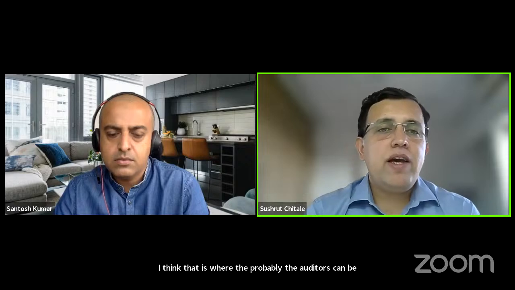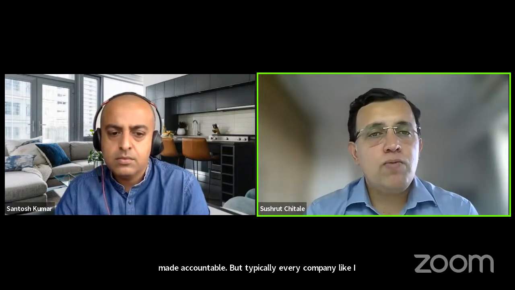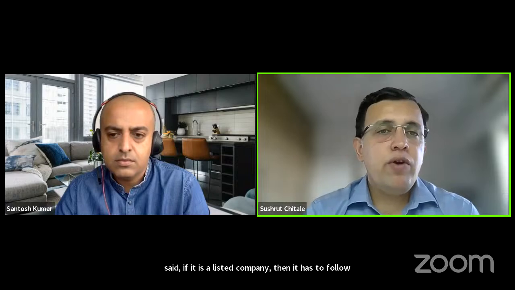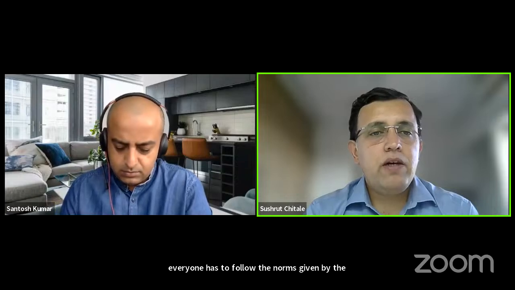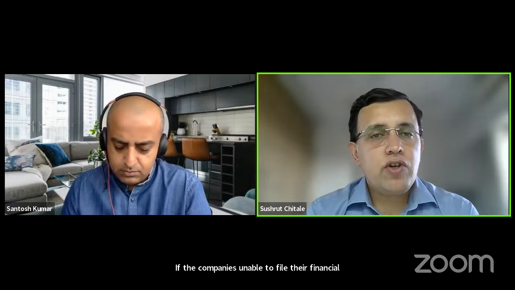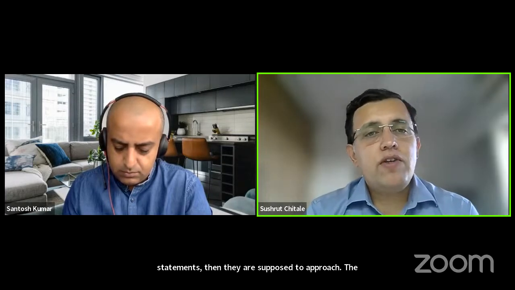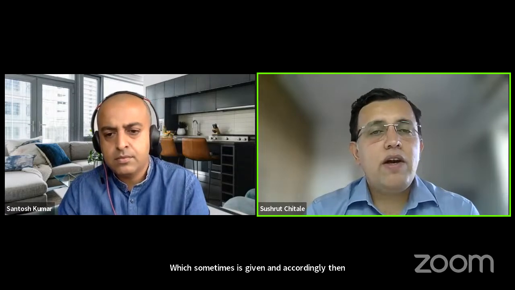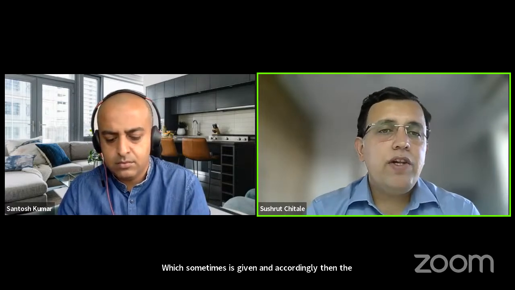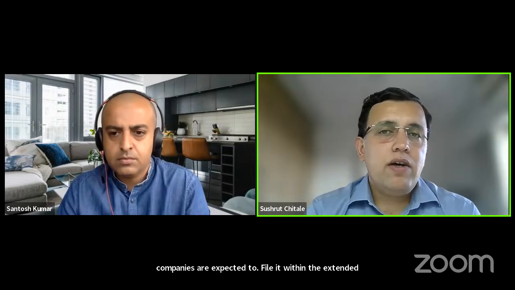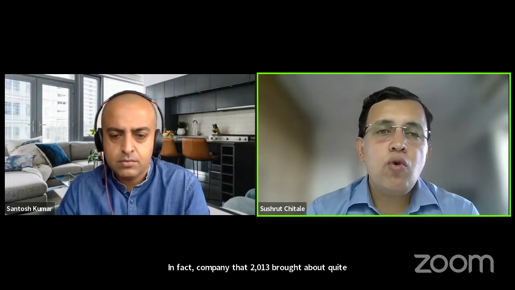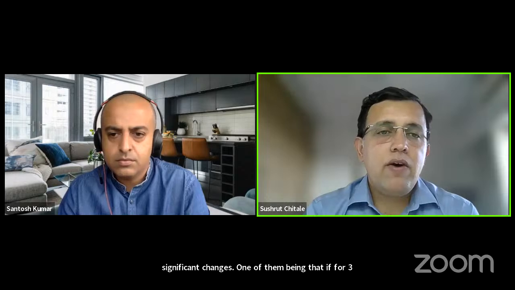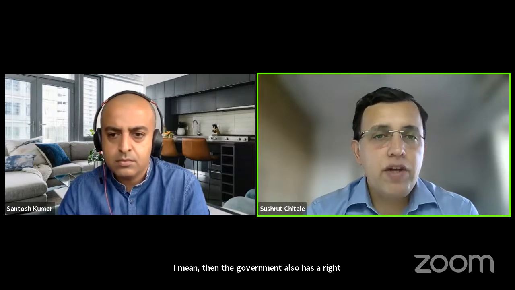But typically, every company, like I said, if it is a listed company, has to follow the norms of SEBI. For other companies, and including listed companies, everyone has to follow the norms given by the Ministry of Corporate Affairs. If the company is unable to file their financial statements, then they are supposed to approach the registrar of companies and seek an extension, which sometimes is given. Accordingly, the companies are expected to file within the extended period of time. In fact, the Companies Act 2013 brought about quite significant changes. One of them being that if for 3 years you just don't file anything, the government also has a right to strike off the name of the company itself.